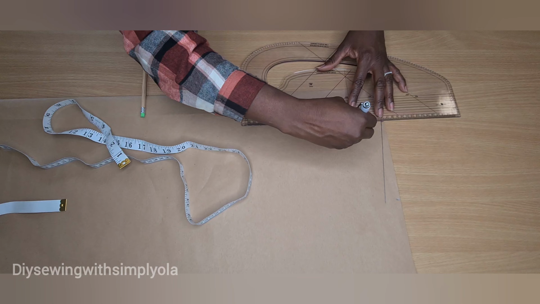Then I went ahead to input my neck measurements. So there I'm doing 3 inches by 3 inches, depending on how wide you want your neckline to be. In this case, I'm just doing 3 by 3 inches. So I inputted it on that left side. 3 by 3. So go ahead and do the same thing.